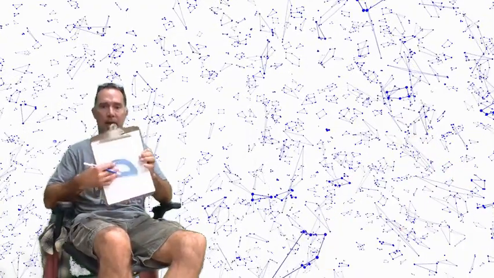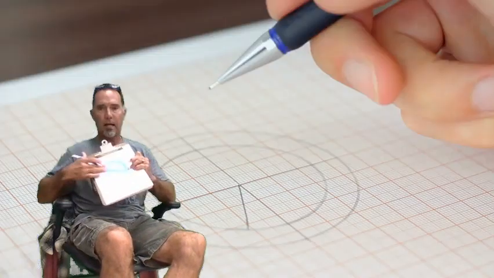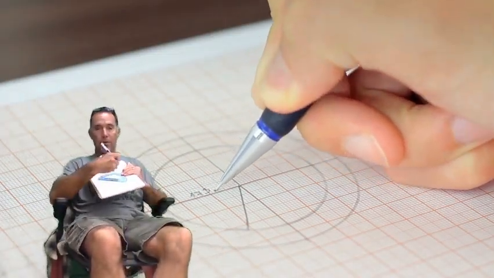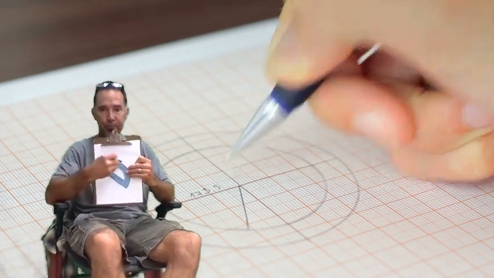So we use a protractor to measure angles. Protractors are kind of handy little tools. We can use them to draw straight lines like so. You're probably not going to be able to see that very well, but then what we do is we use a protractor to decide how many degrees are in an angle.